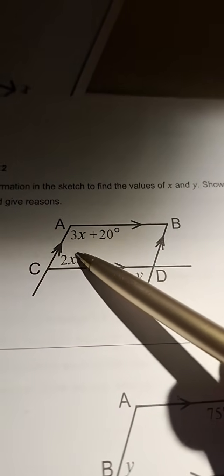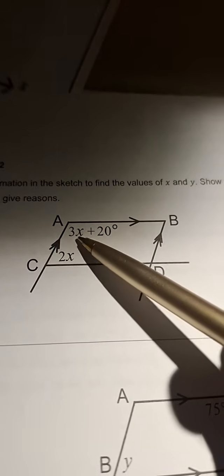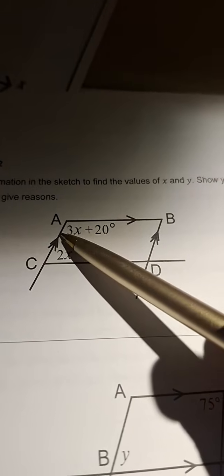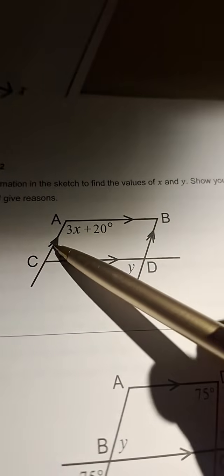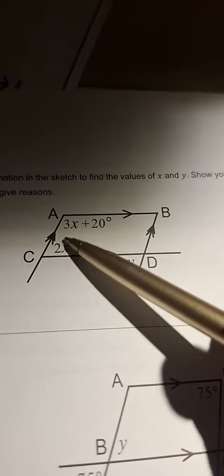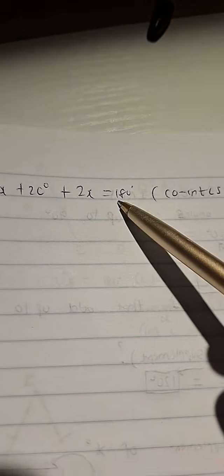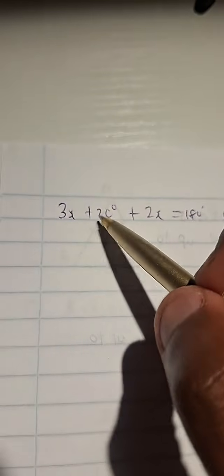So when Robin said, can we use co-interior first? Robin was very wise. She saw the like terms, and therefore she saw that if there's a relationship between this angle and that angle, we can definitely use the relationship of co-interior angles, add these two angles together, equal to 180 degrees, and then we can solve for x.